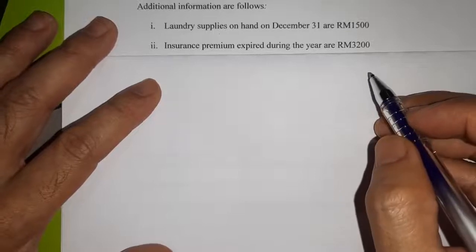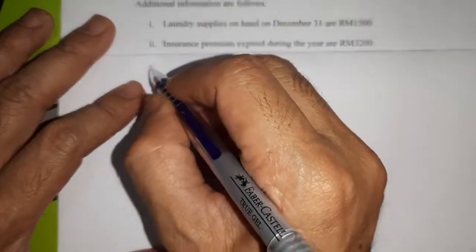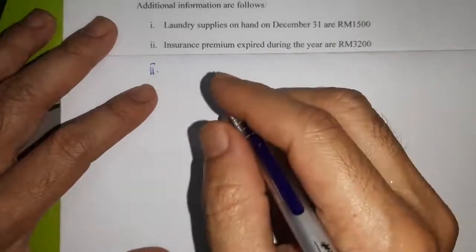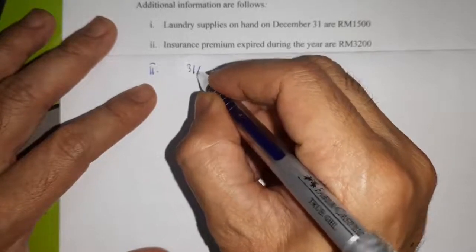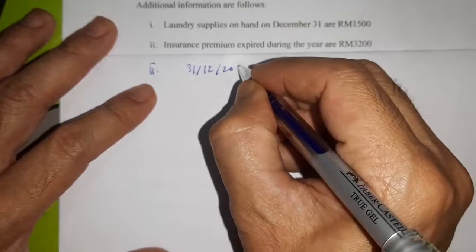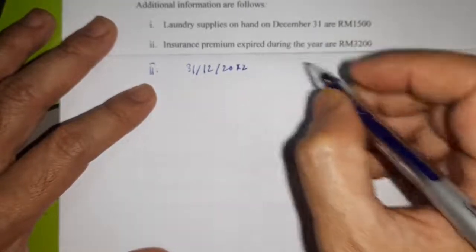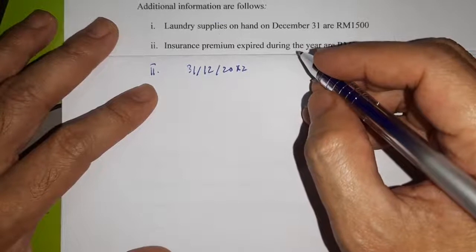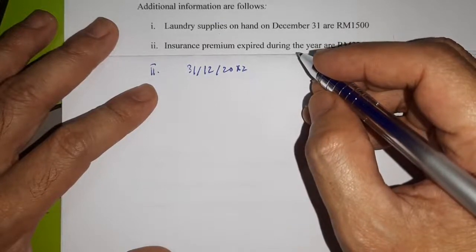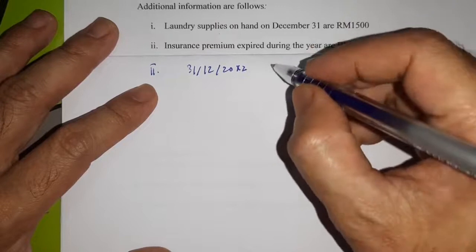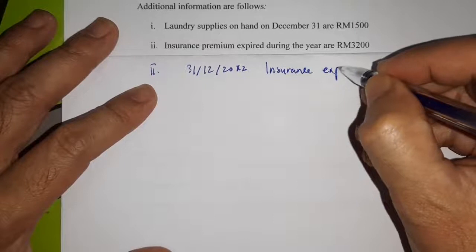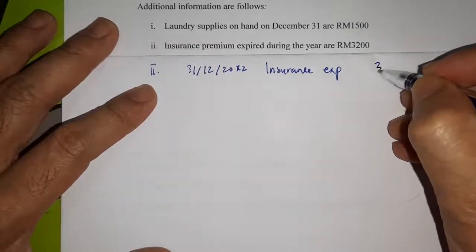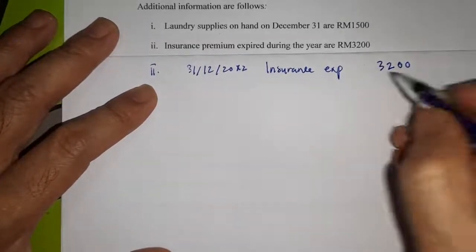So how to do the adjusting entry? The adjusting entry for number 2 is you record the insurance expense. The date is 31st December 2000x2, the day you have to do the adjusting entry. Expense increases, you have to debit. So debit account insurance expense. The amount is $3,200.